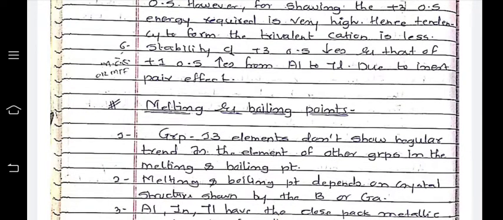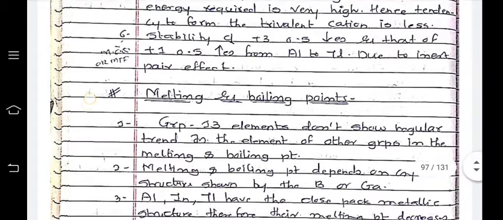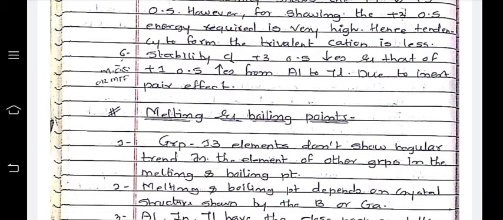The stability of the +3 oxidation state decreases, and that of the +1 oxidation state increases from aluminum to thallium due to the inert pair effect. This is a very important sentence.